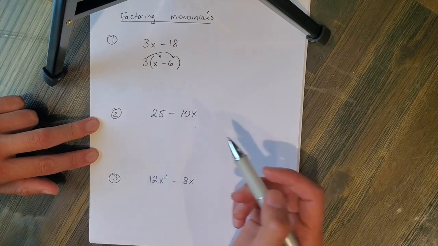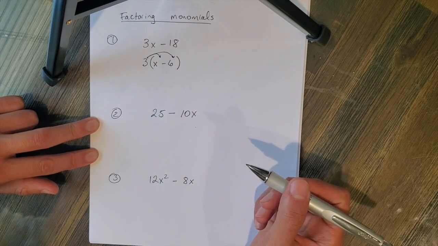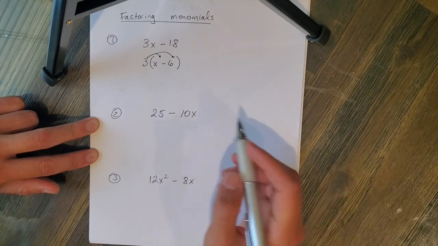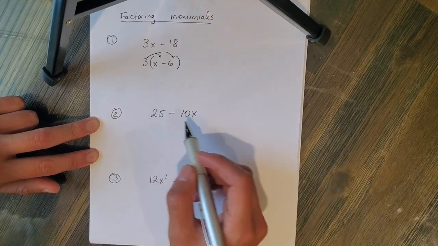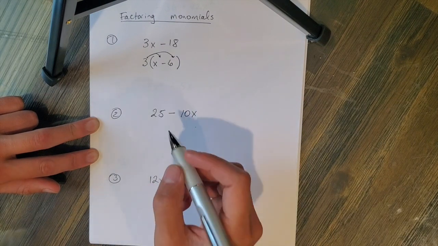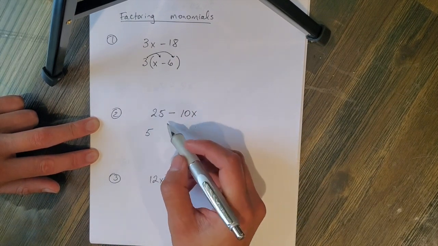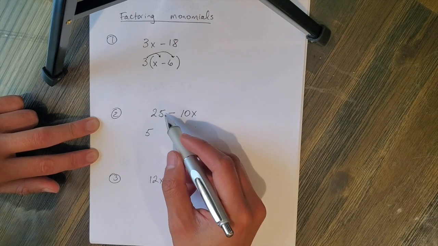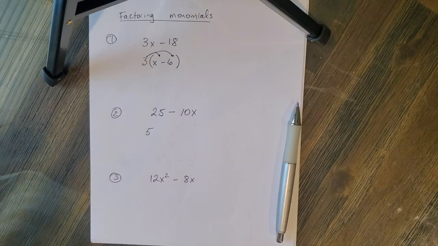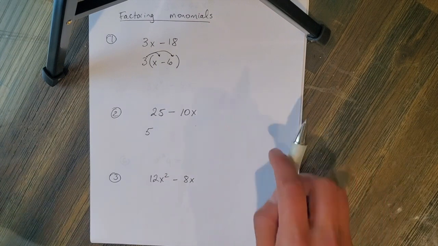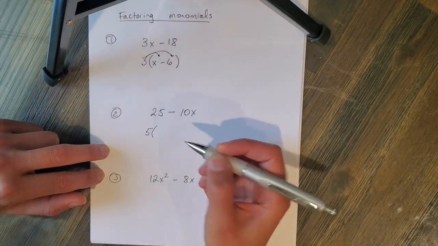Notice here, 25 and 10, I can factor what number out of this? And that's right, that's a 5. Notice the variables, they have no variables in common, so no variables can be factored out here. So I'm going to go ahead and factor out a 5, because 5 goes into 10, and 5 goes into 25. So we're going to write down the 5, and then put parentheses there.